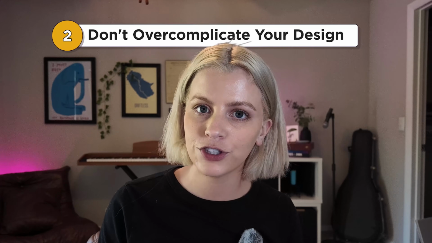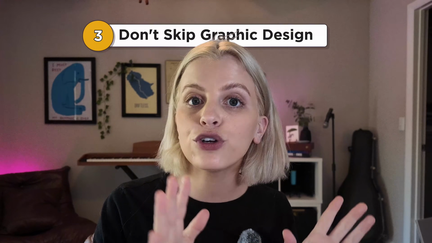Don't overcomplicate your visual design. A beautiful game can only be successful if players can still understand what's happening from turn to turn. And don't hire a great illustrator or artist, but skimp on the graphic design. Both are critical.